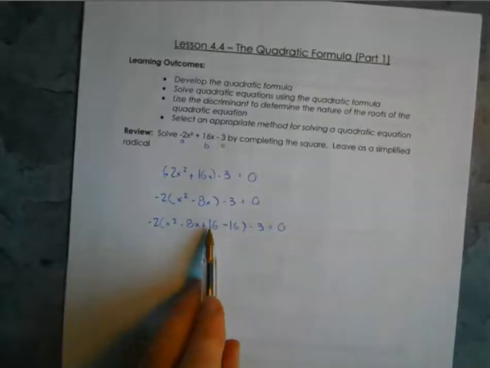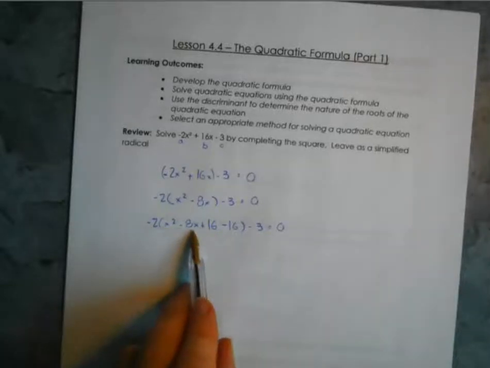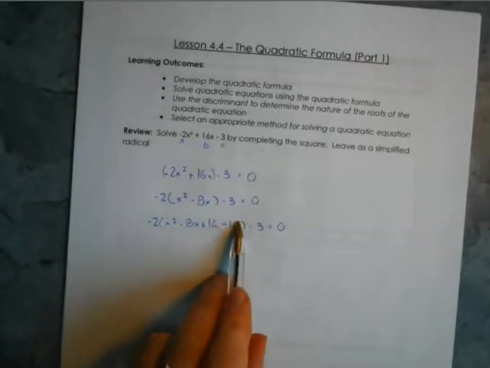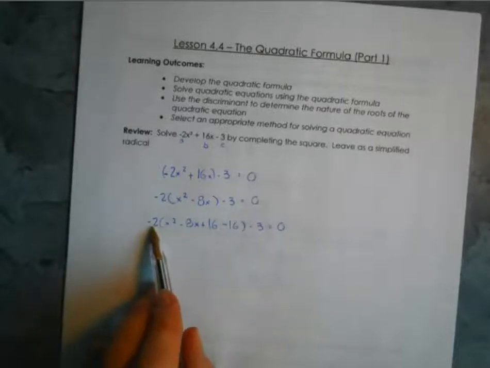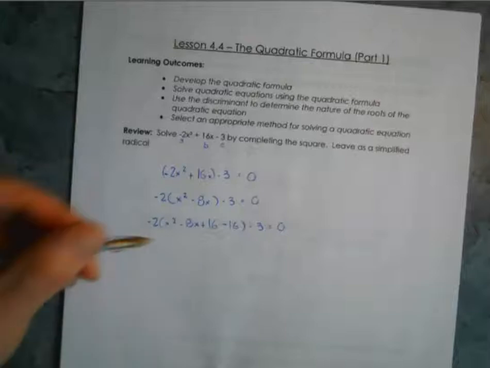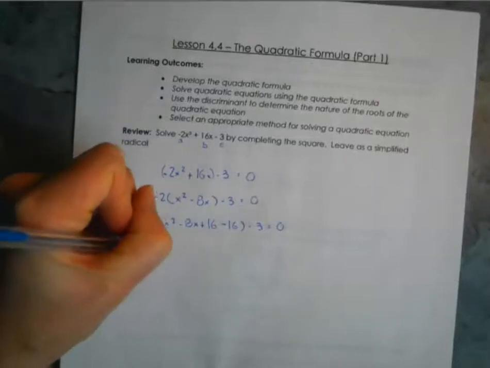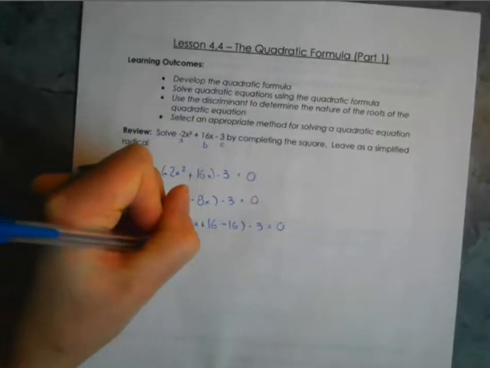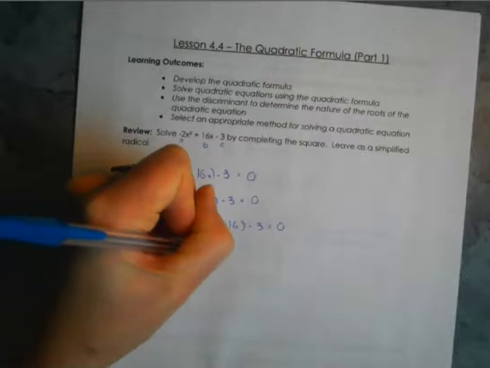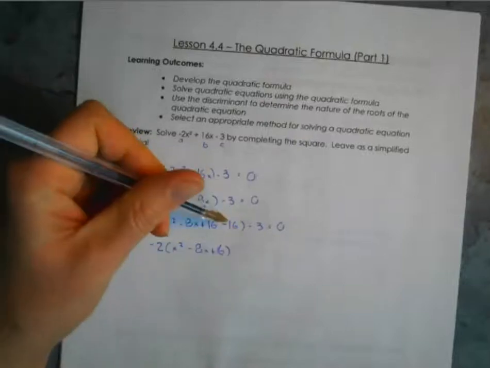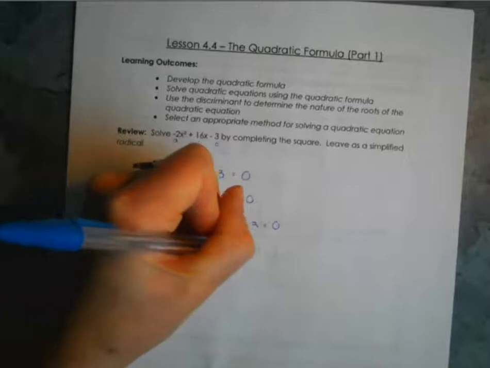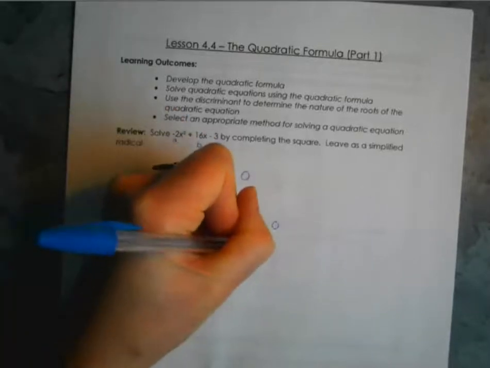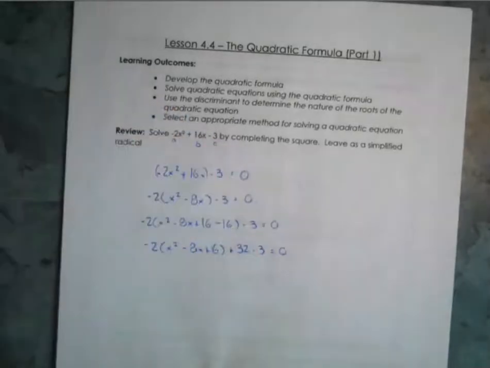Now we want to isolate our trinomial, the first 3 terms here. That means we want to move this term outside of the bracket. But because this value is multiplied by negative 2, we need to account for that before we move it outside the bracket. So we have negative 2 times x squared minus 8x plus 16, and then negative 16 times negative 2 is positive 32. So we do plus 32 on the outside, minus 3 equals 0.